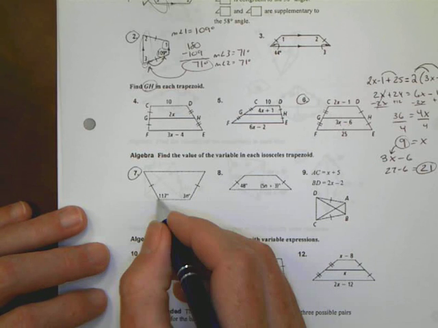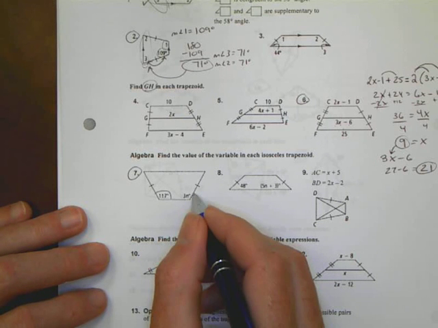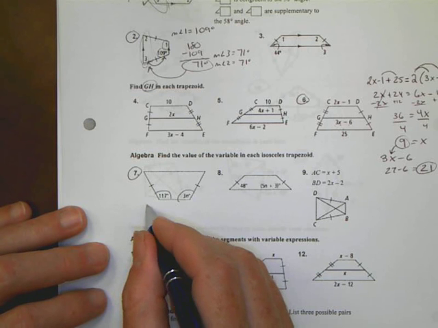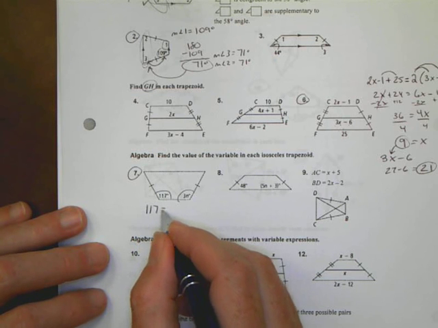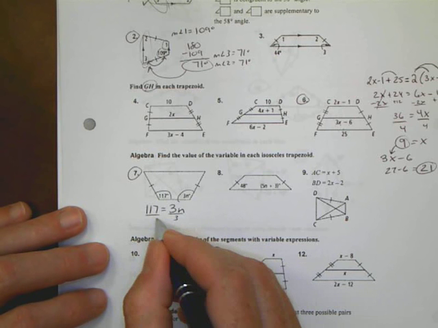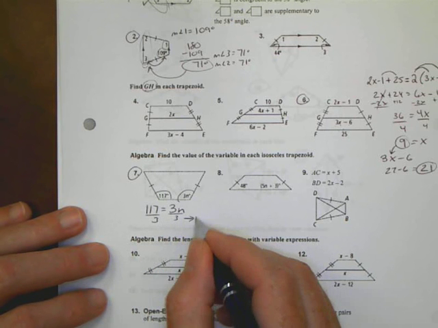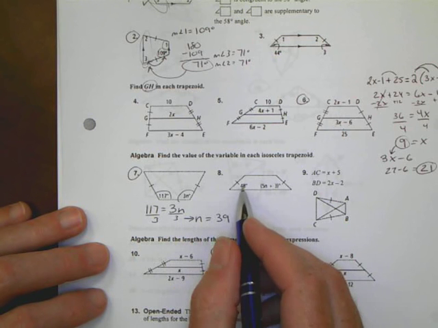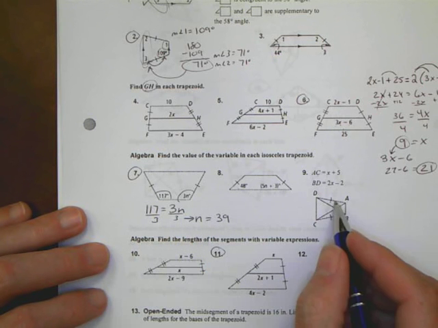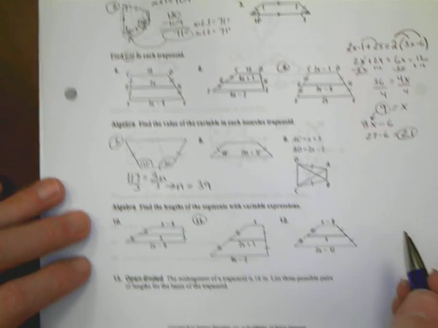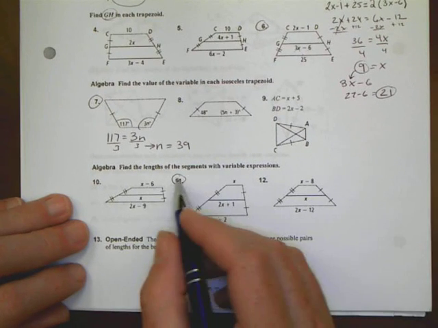Number 7, again, these angles here, because it's an isosceles trapezoid, will be equal to each other. So essentially, all I have to do is say 117 equals 3n. I divide both sides by 3 and discover that n equals 39. I do the same type of thing here, and then here they give you two values, and they're going to be equal to each other. Let's look at one more of these mid-segments here.